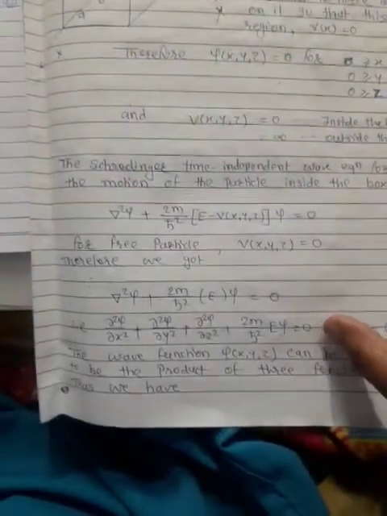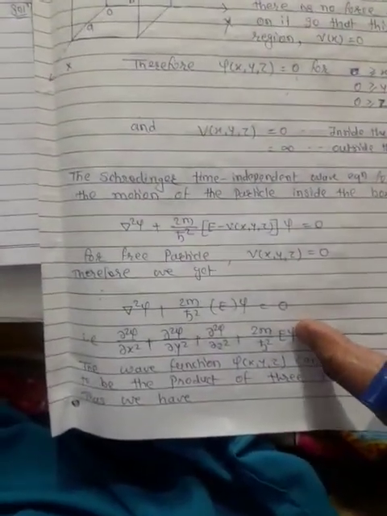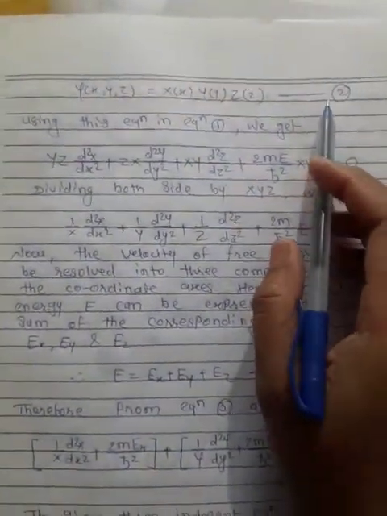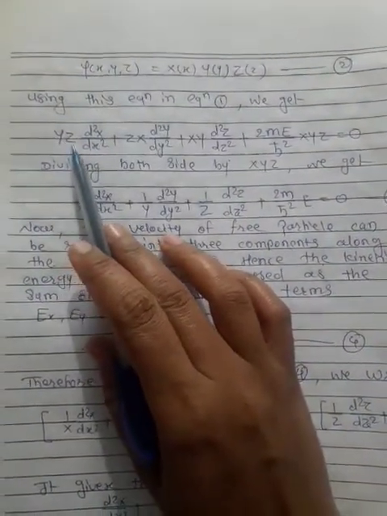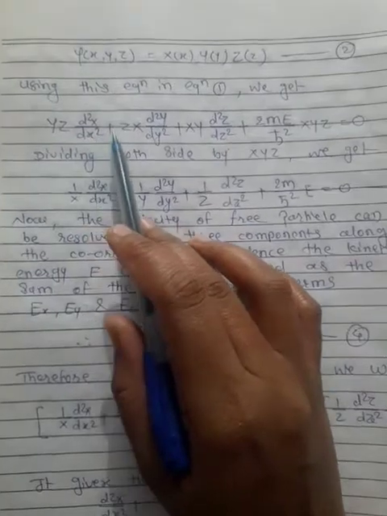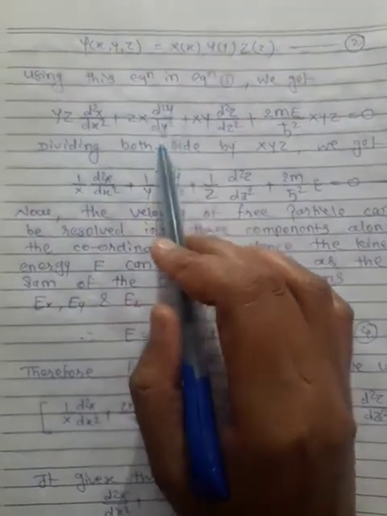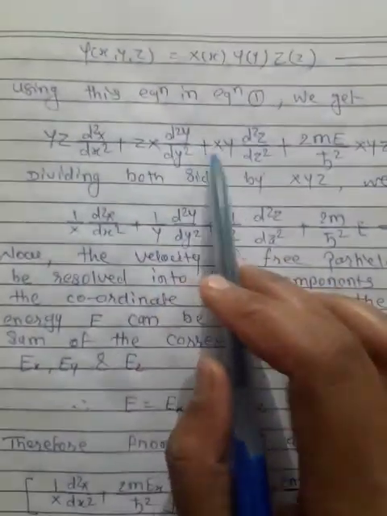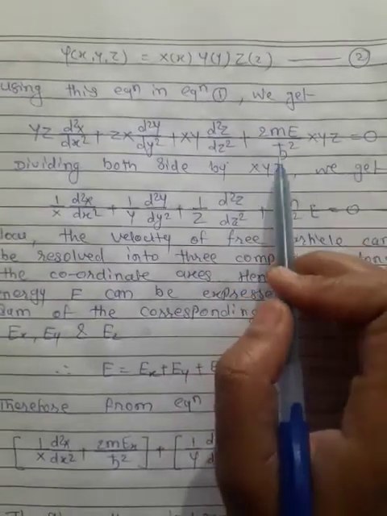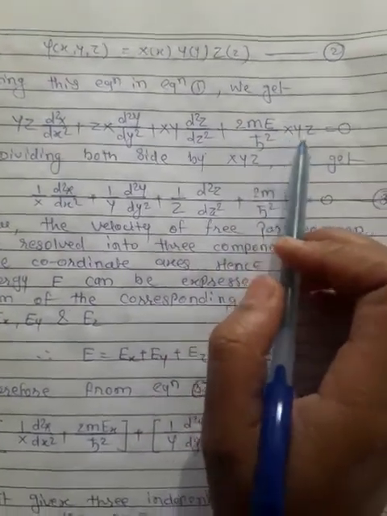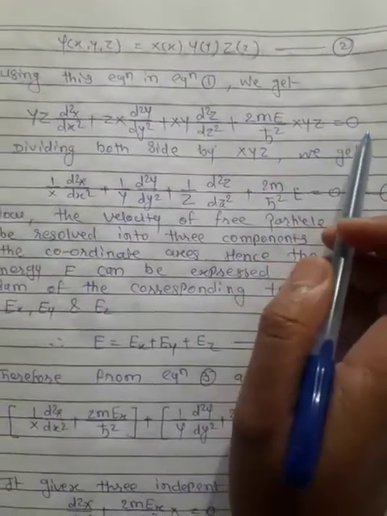Now we use equation 2 in equation 1. Then it becomes YZ d2X upon dx squared plus ZX d2Y upon dy squared plus XY d2Z upon dz squared plus 2mE upon h cross squared into XYZ equal to 0.